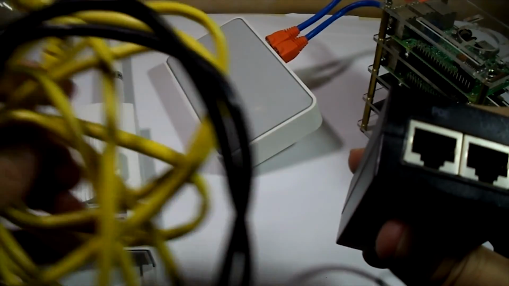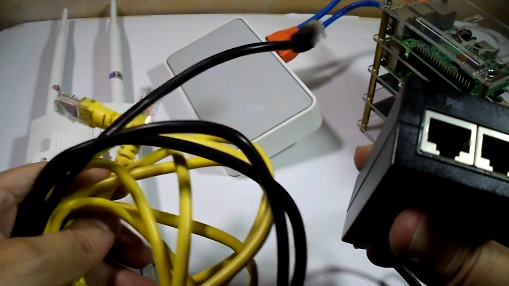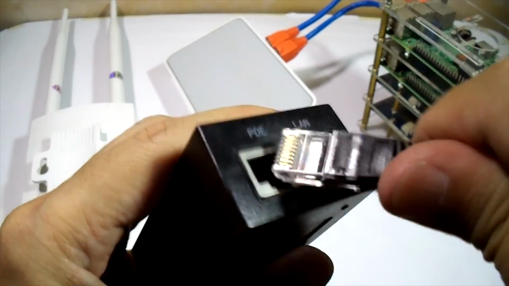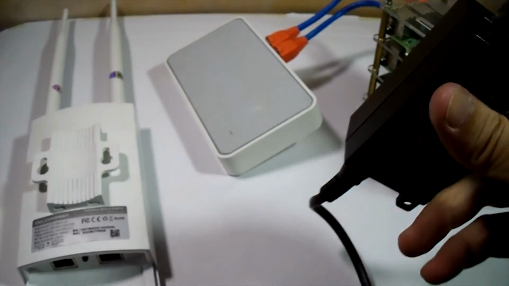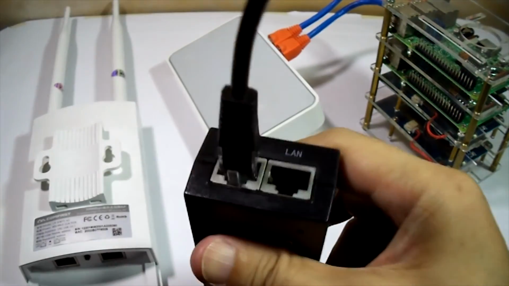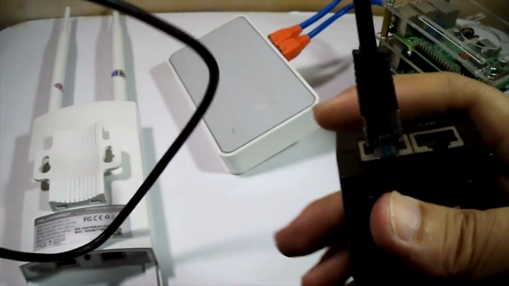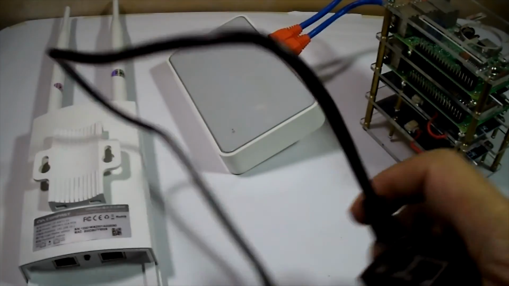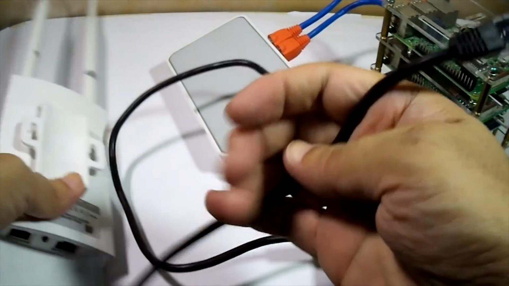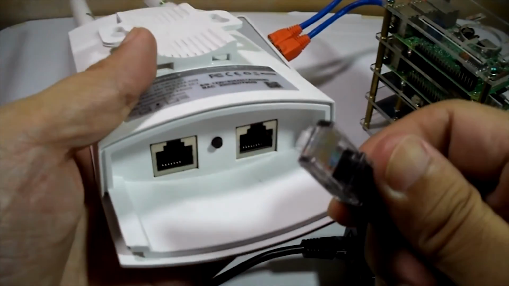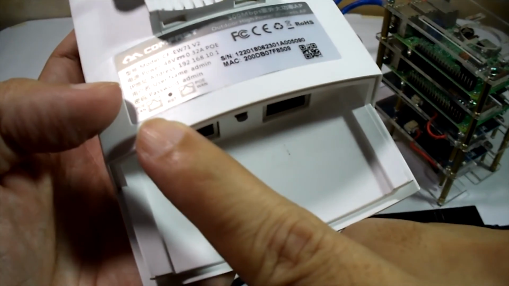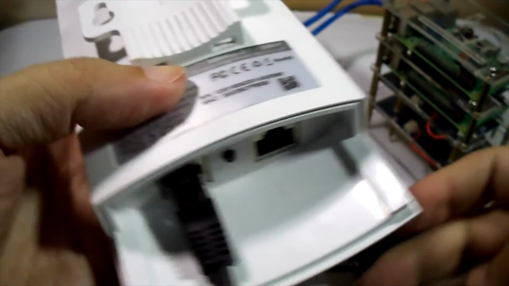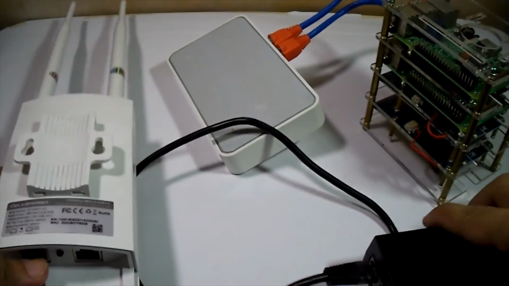So we will need another two Ethernet cables. So we will connect the PoE so that we can supply power and at the same time transmit data. So from PoE, in the PoE adapter, we connect this to the LAN Ethernet port, at least for OpenWRT.